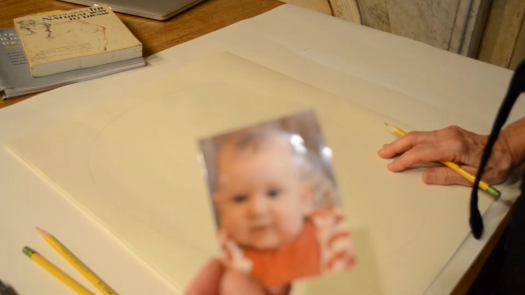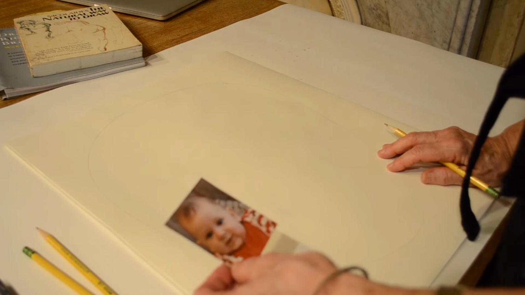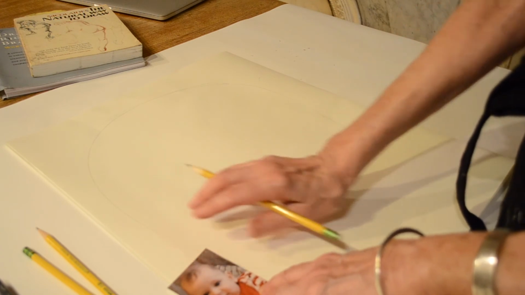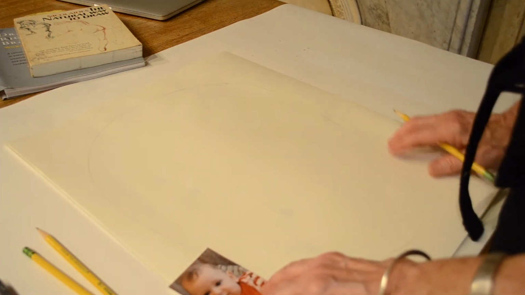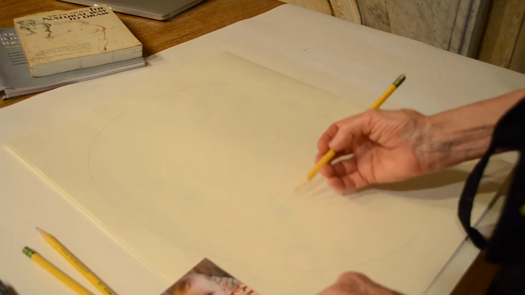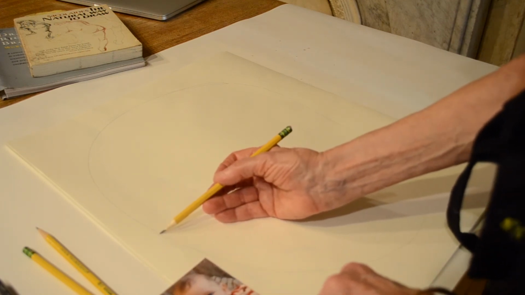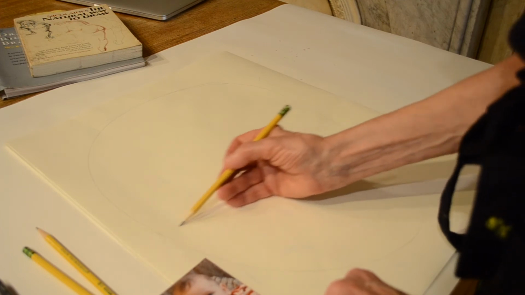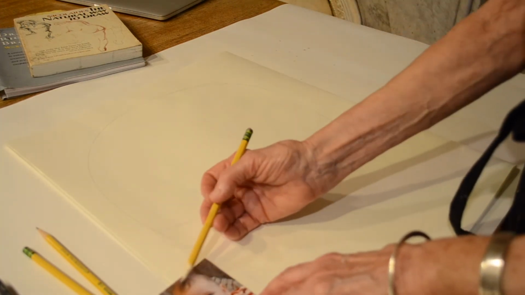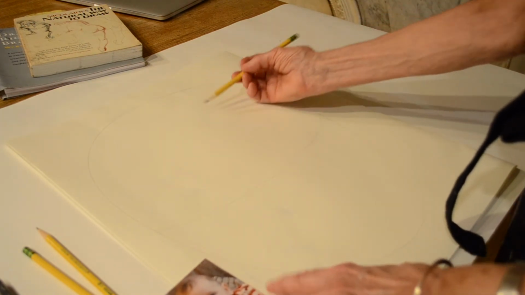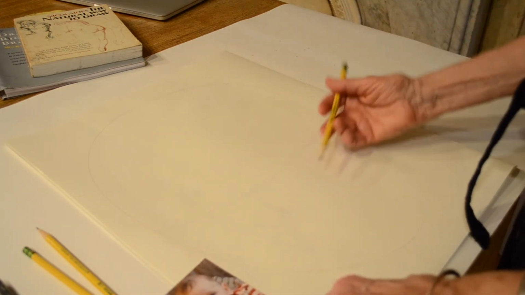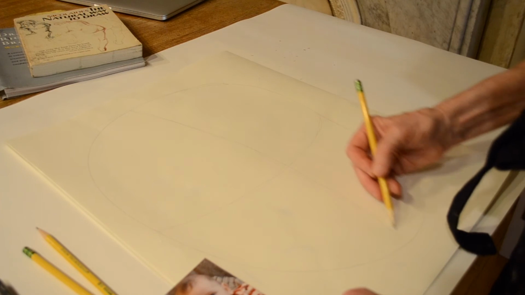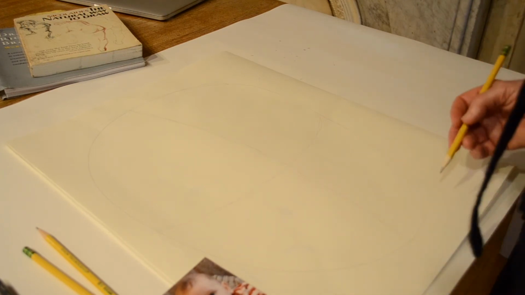I am copying the image of my son as a baby. I love this picture. And again, a reminder that the forehead area of the baby is much larger than it is in an adult. So the guideline for the eyes is going to be lower than halfway down the face because the forehead and the crown of the head are quite large. So I did my horizontal guideline for the eyes, and here comes my vertical guideline to remind me that the face is symmetrical.